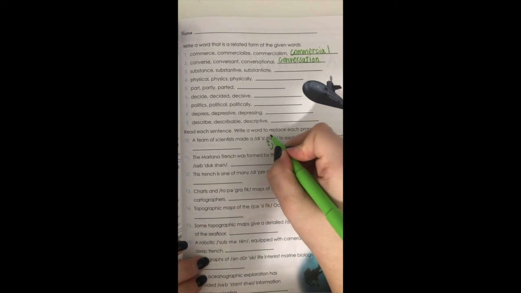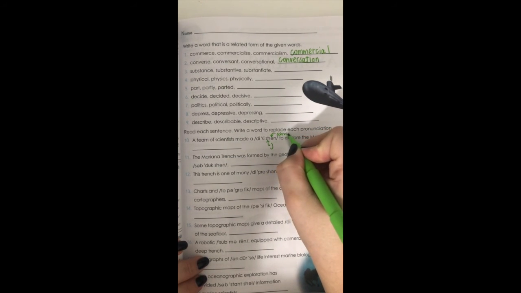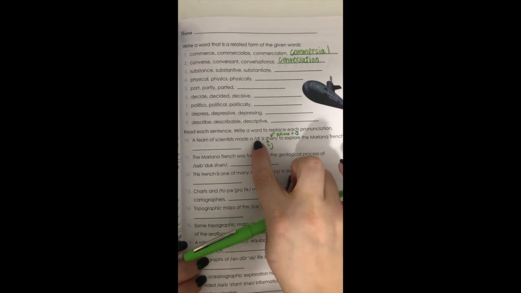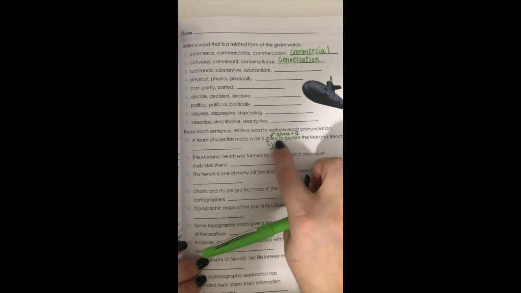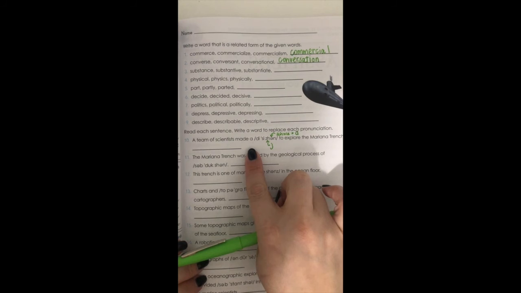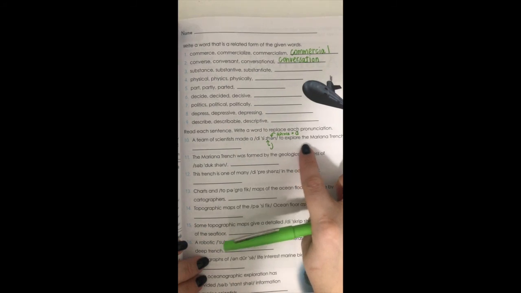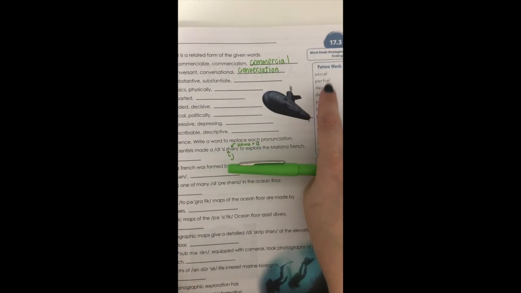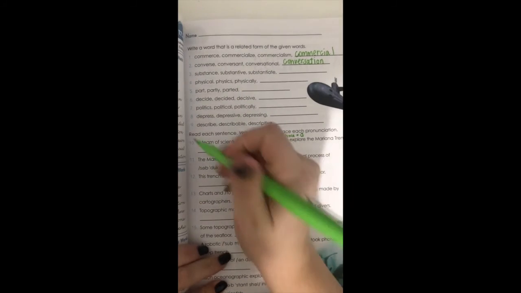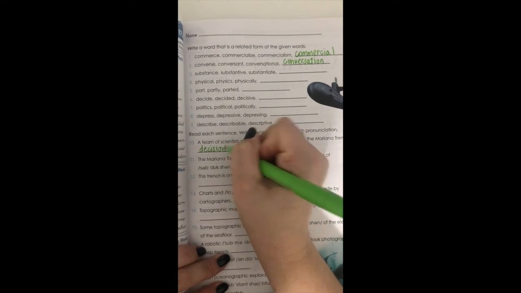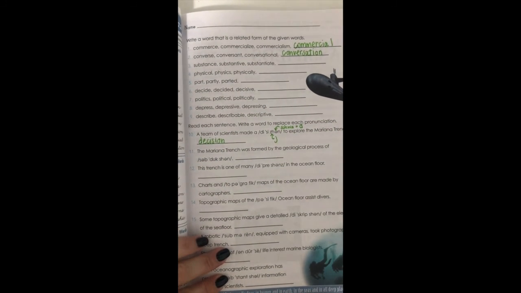And remember that our upside down E symbol is a schwa, which makes a lowercase u sound. So we have decision. And I did this first one for you because this one is pretty much the trickiest one here. So we have the word decision right here. And that's the word that it is pronouncing. So you would write in the correct spelling, of course, decision.